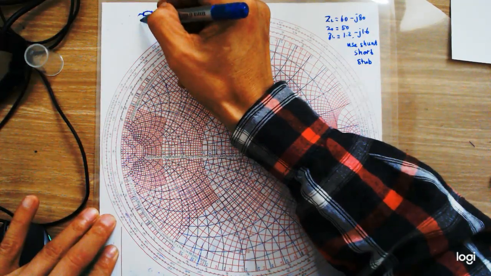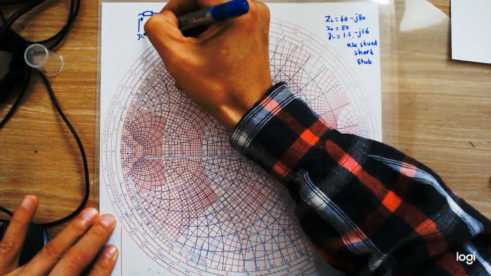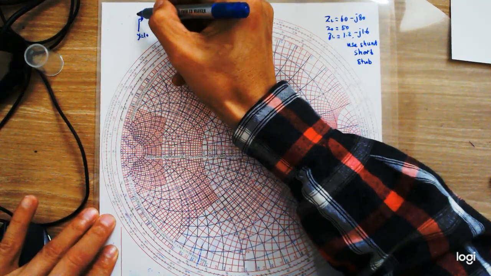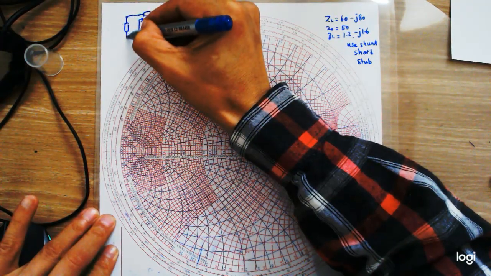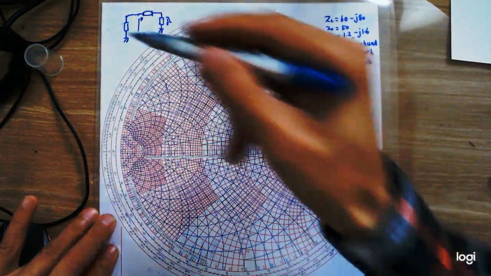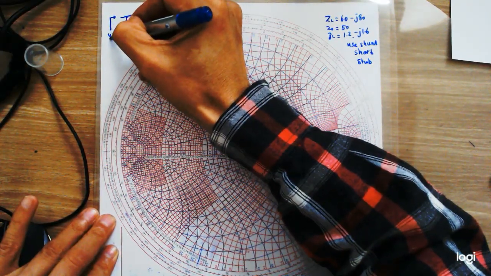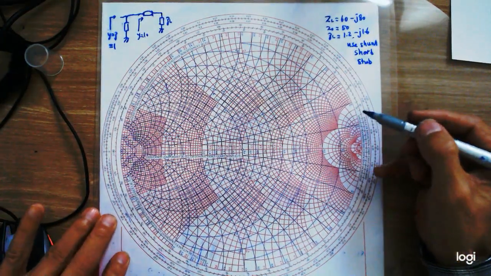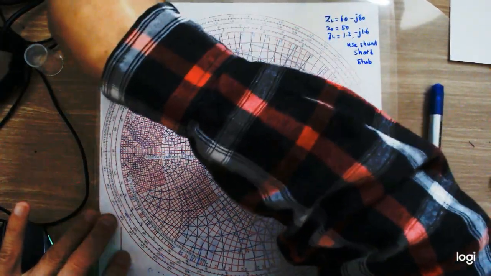After doing this, we will have an admittance here, y equals 1 plus something. I don't know, 1 plus something. And then we are going to use a shunt short circuit stub to implement it until we have y equal to z equal to 1. So this is our job. We are going to start now.